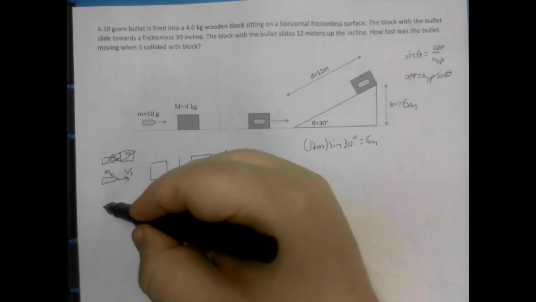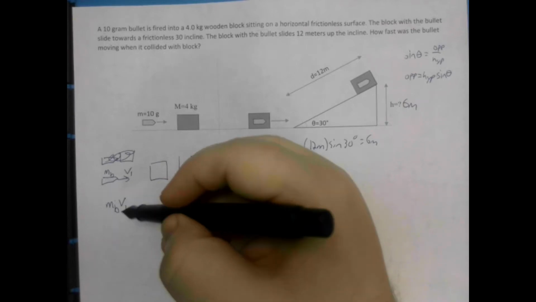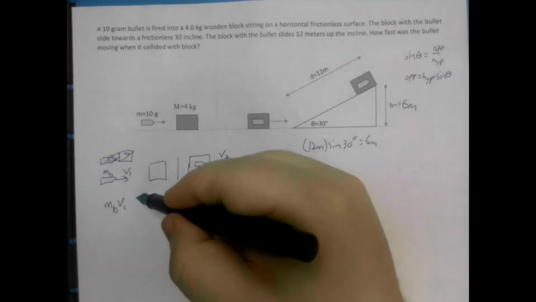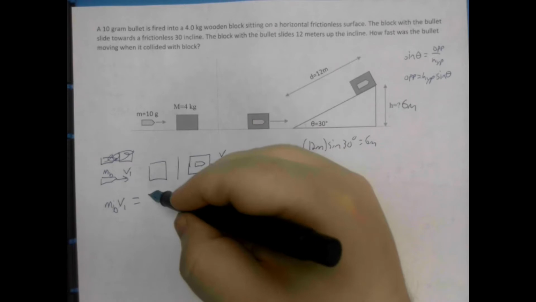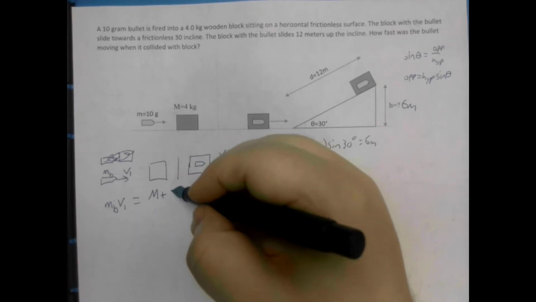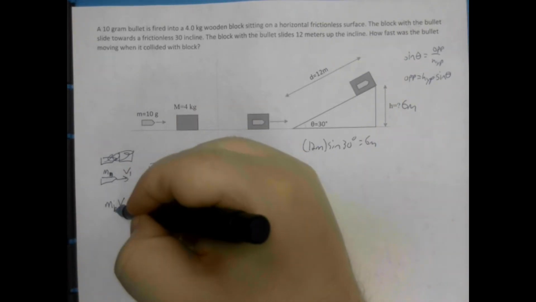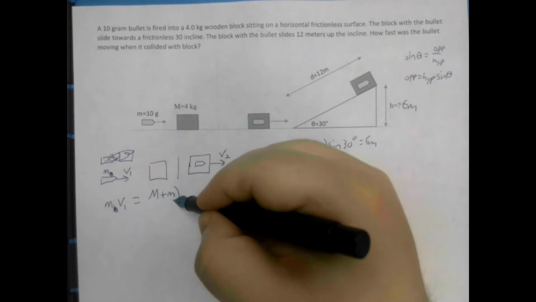So the momentum beforehand is the mass of the bullet times its initial velocity. And that's going to equal the mass of the block, which they use capital M, plus, I'll actually remove the B, capital M and lowercase m.